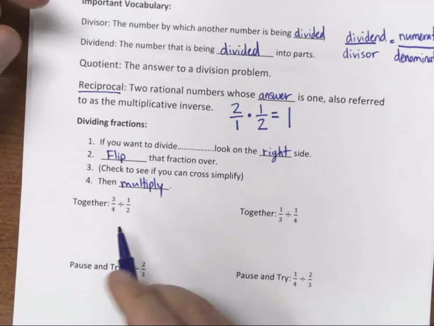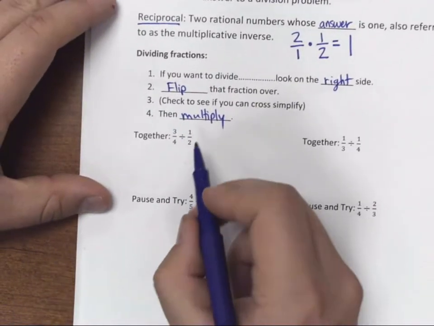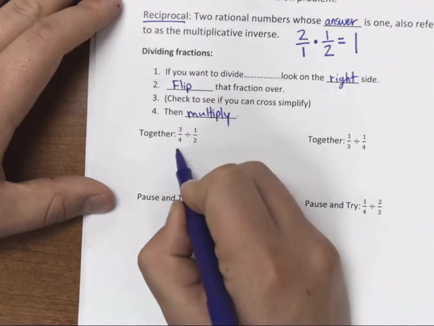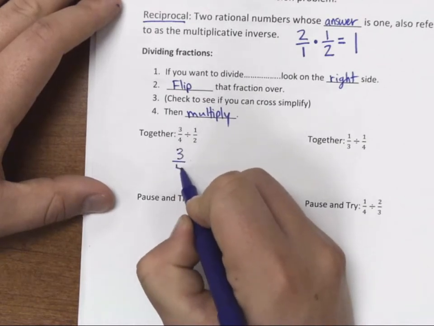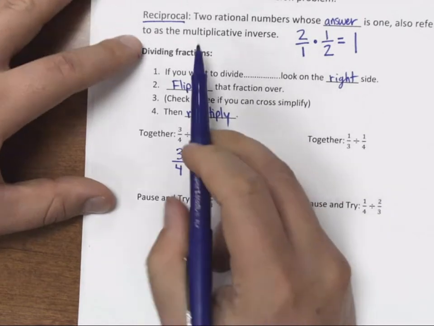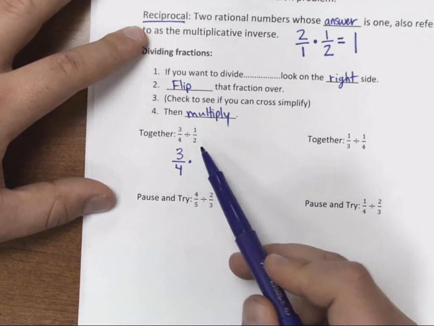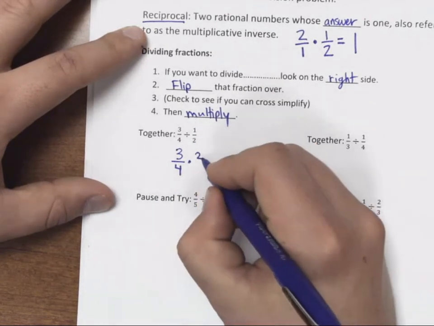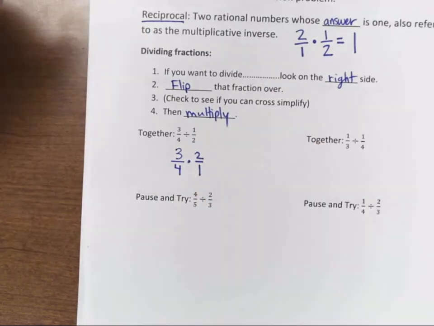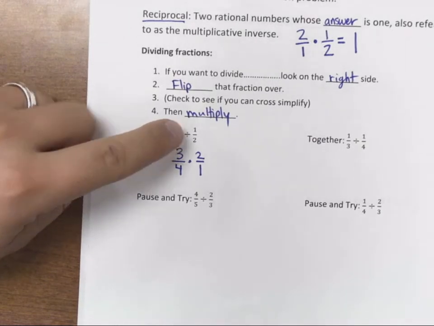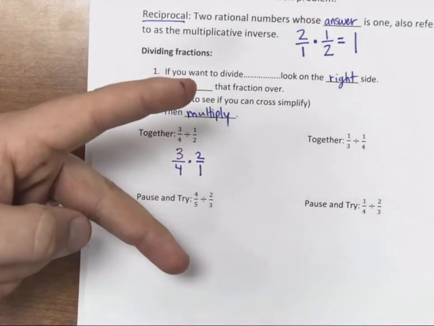So let's practice a couple of them together. If we have 3/4 divided by 1/2, I'm going to do 3 over 4, and I'm going to multiply it by its reciprocal. I'm going to flip the second fraction over and multiply it by 2 over 1. Because I changed the sign, instead of dividing, I'm multiplying, so I have to flip the fraction over.